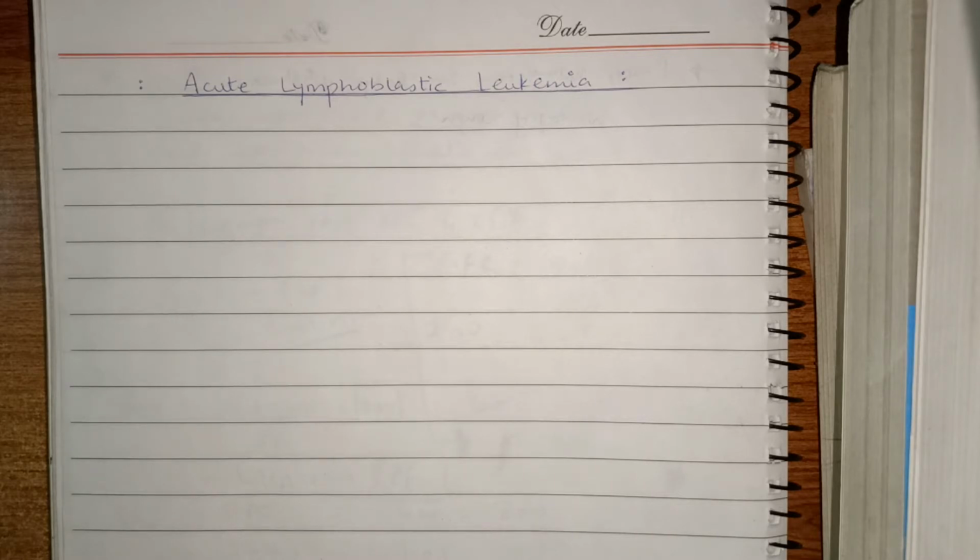Now what does acute mean? Acute means that the symptoms will be very rapid in onset and progressive in nature. Lymphoblast means that there will be immature cells present in the blood as well as in the bone marrow. The blasts will comprise more than 20% in the bone marrow, and that will disrupt the normal hematopoiesis going on, due to which there will be anemia, bleeding, and infection, right?